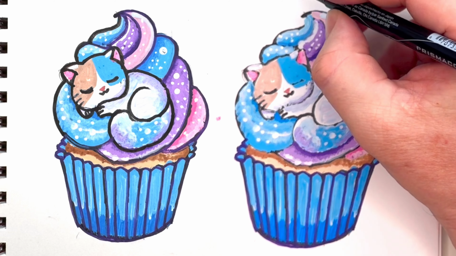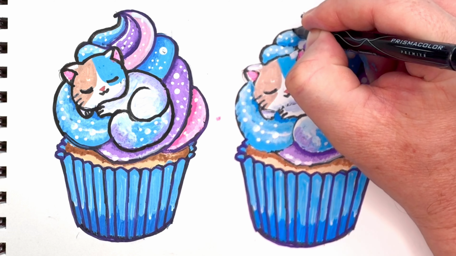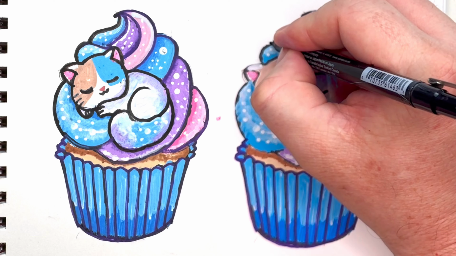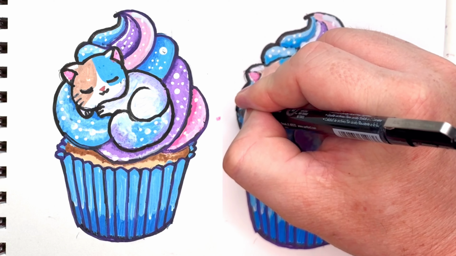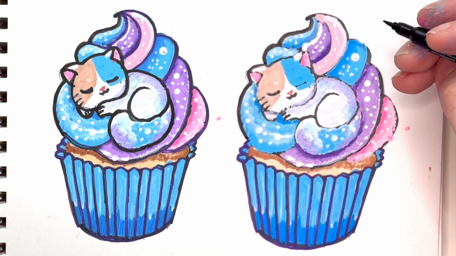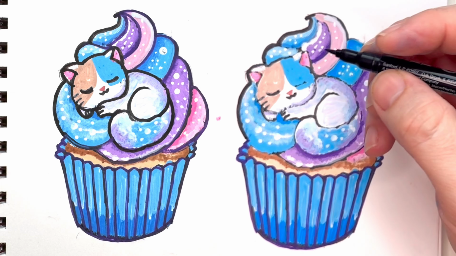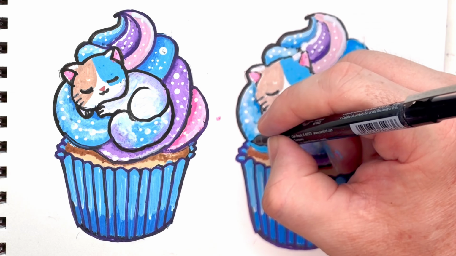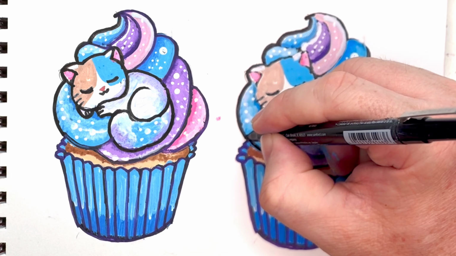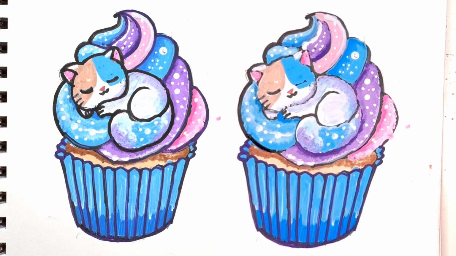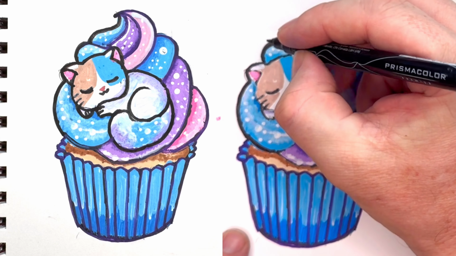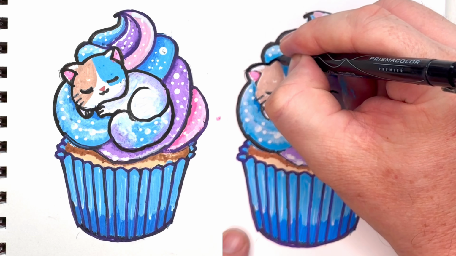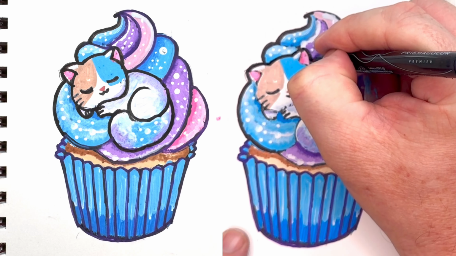And look how adorable this little cosmic cupcake is turning out, guys. Wow. And as we add these outline back on, you can see we're creating contrast. Now we're making it readable. So I also have a little bit of a black outliner too. So some things I'm going to be outlining with black, I think like the cat, and then other parts I'll be going with some of the purple.